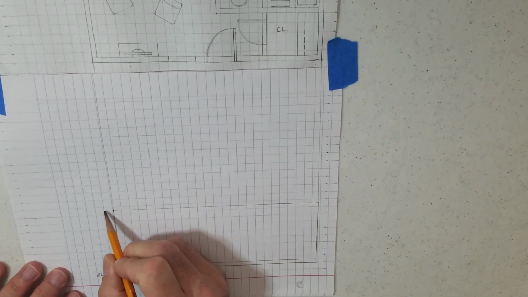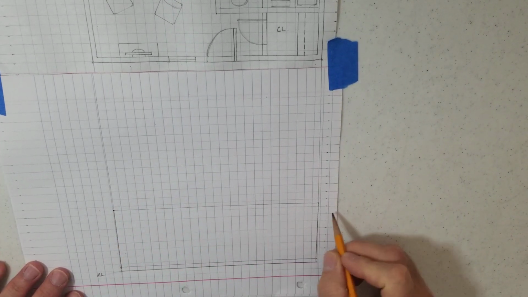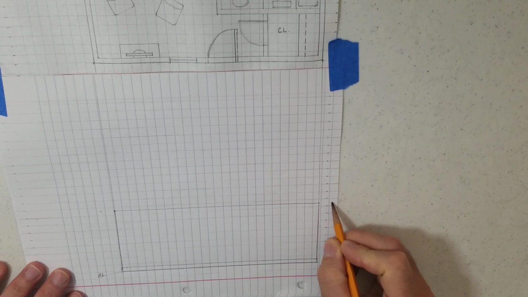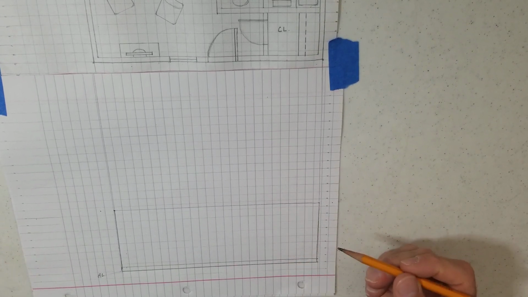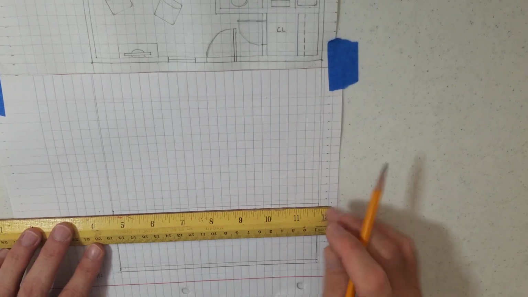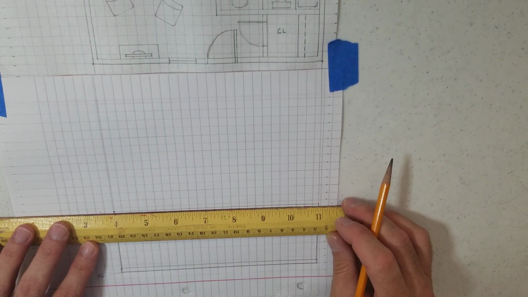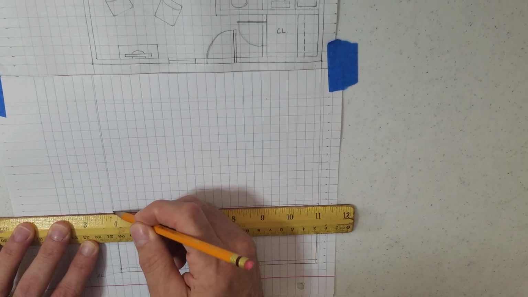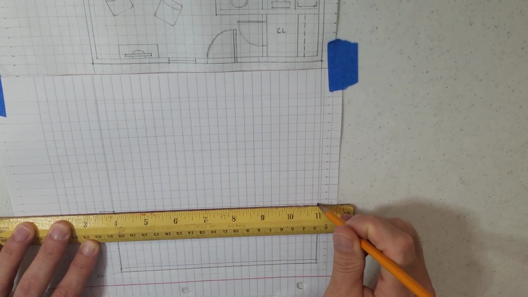I'm going to go 1.5 foot for my overhang on either side. Oh, I should have started a little more in the middle of my paper. So I'm going to extend my roof out this way in both directions.